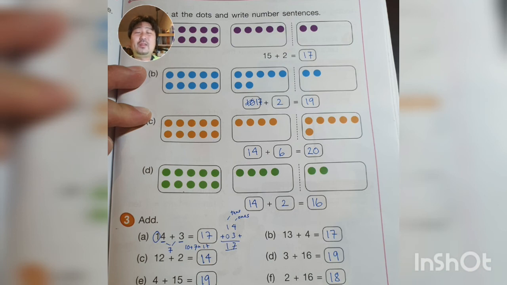Then D, 3 plus 16. So let's start with separate the tens and the ones. 16 will be 1 ten and then 6 ones. So 6 ones plus 3 ones equals 9 ones. And then 9 ones plus 1 block of 10, equals 19.